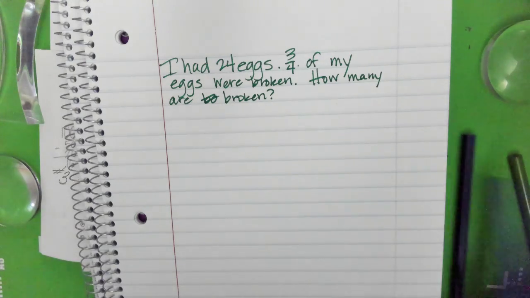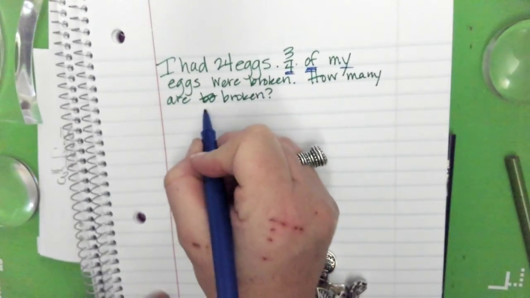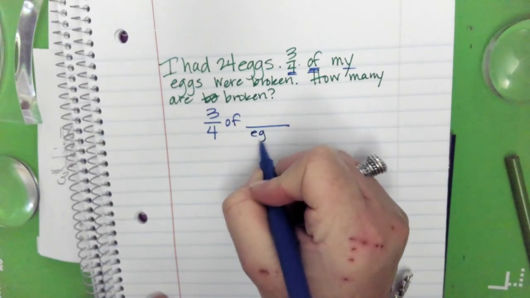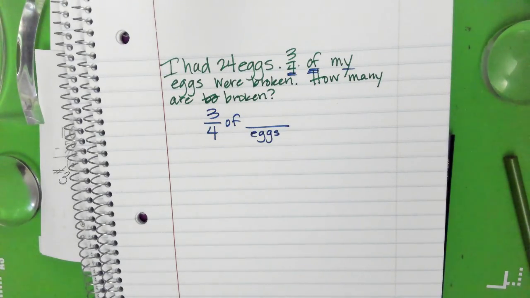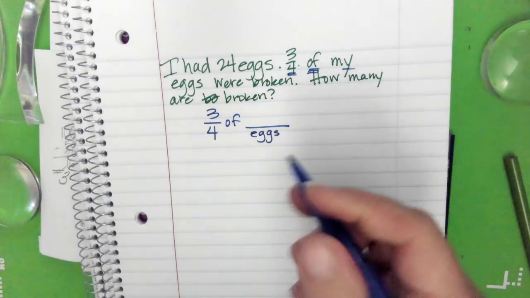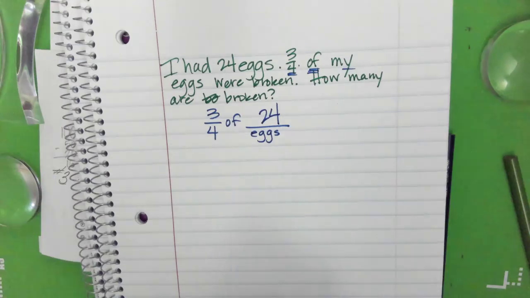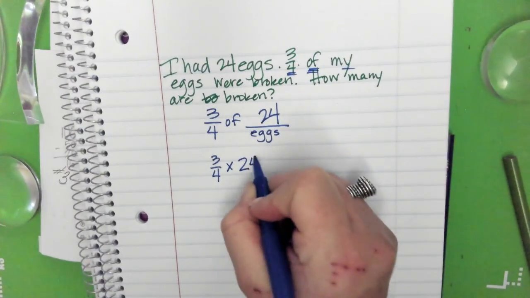So here again, there's that equation right here. 3/4 of my eggs. How many eggs do I have? 24. Thank you. I've got 24. So my real problem is 3/4 times 24.